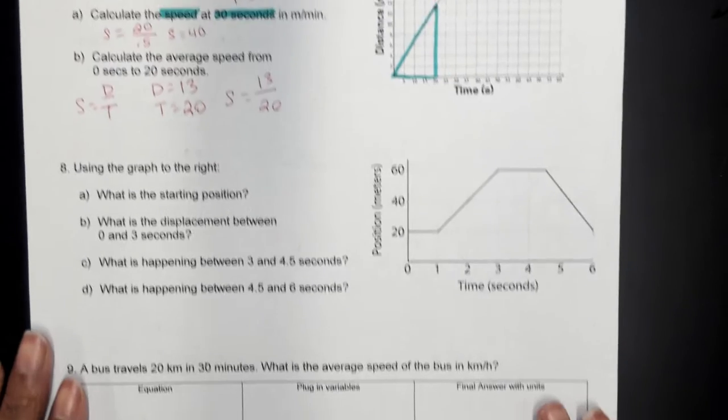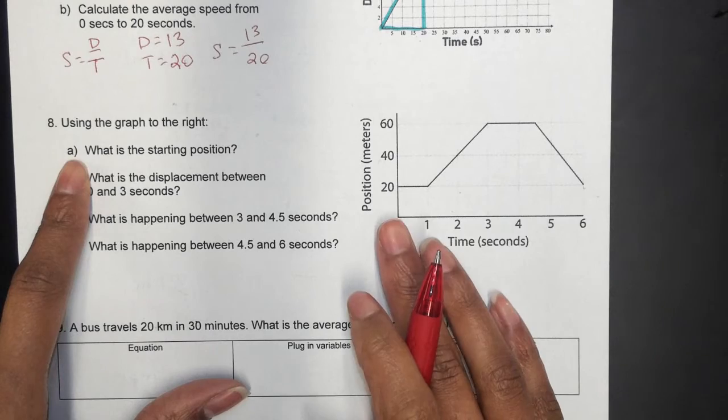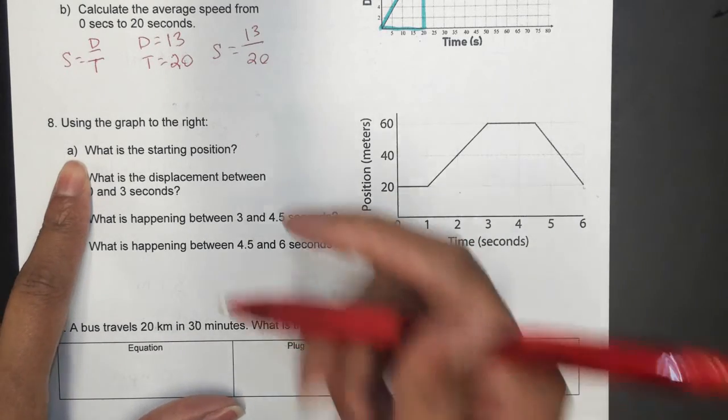Alright? This one was pretty easy. What is the starting position? Where did it start? No, it didn't. It started at 20. It didn't start at 0. So it started at 20.